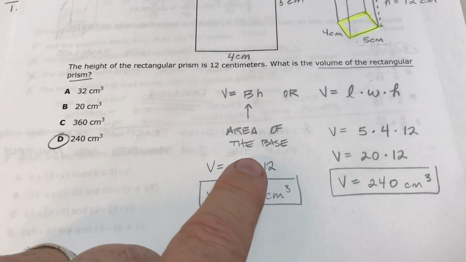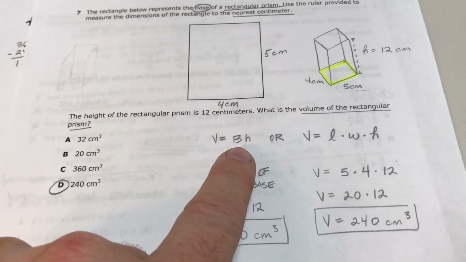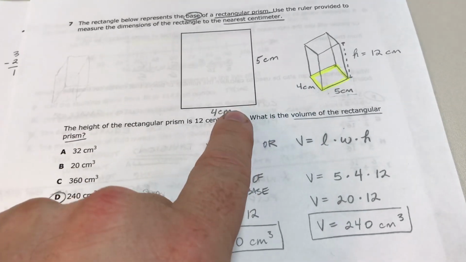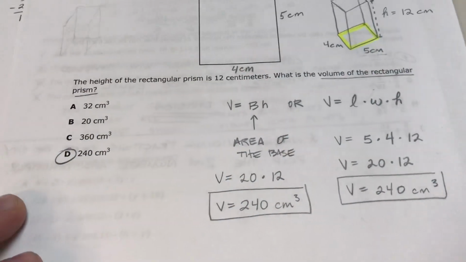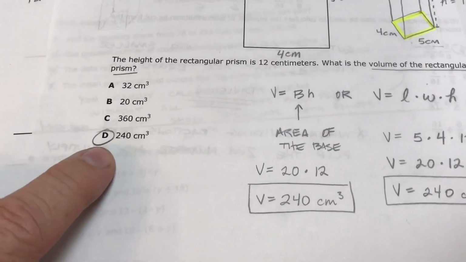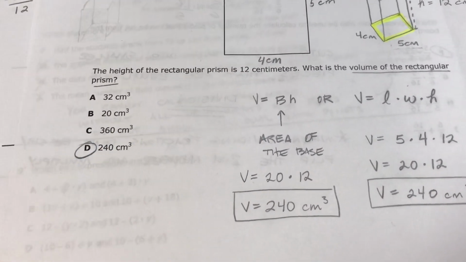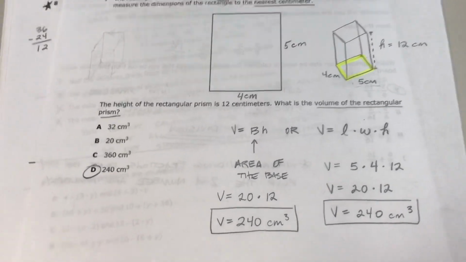If you want to use this formula, area of the base is big B. Area, length times width, 20. Now multiply it times the height, 12. Okay? 240 centimeters cubed. Use your formulas when you need volume. All right.